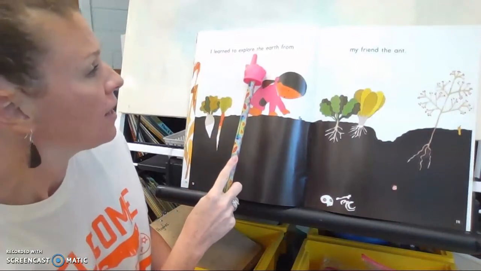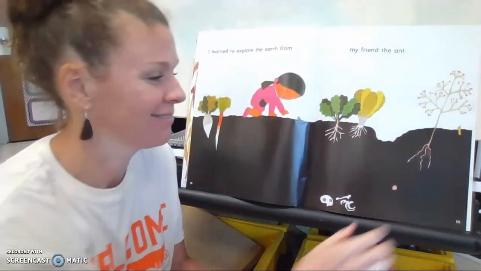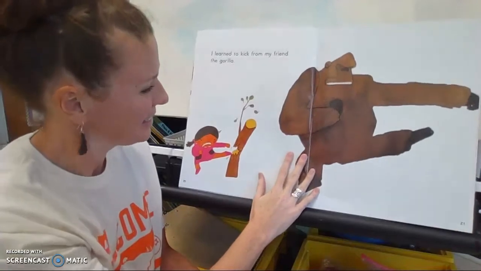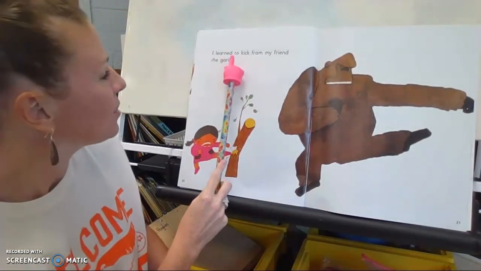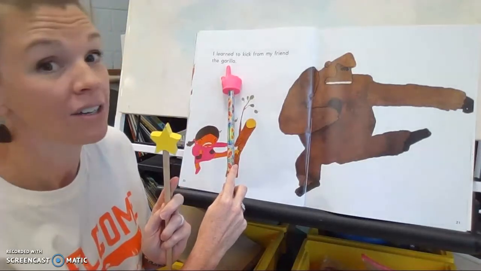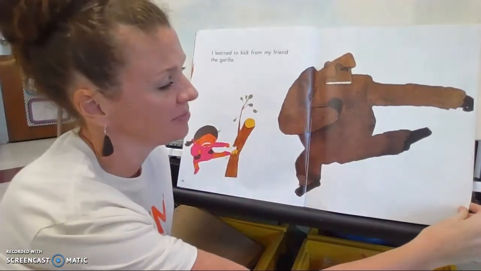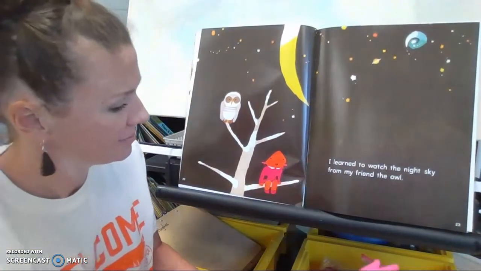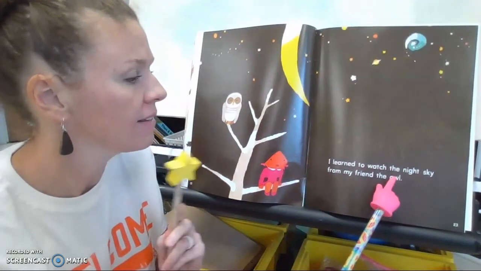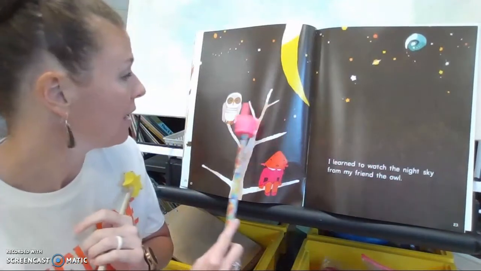I learned to explore the earth from my friend the ant. I learned to kick from my friend the gorilla. See the G? Gorilla. I learned to watch the night sky from my friend the owl. There's the word. I said the word. Also notice the picture.